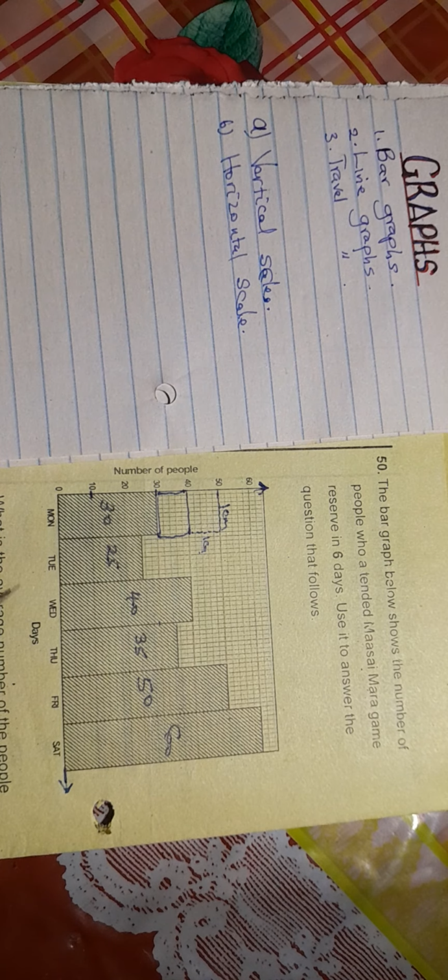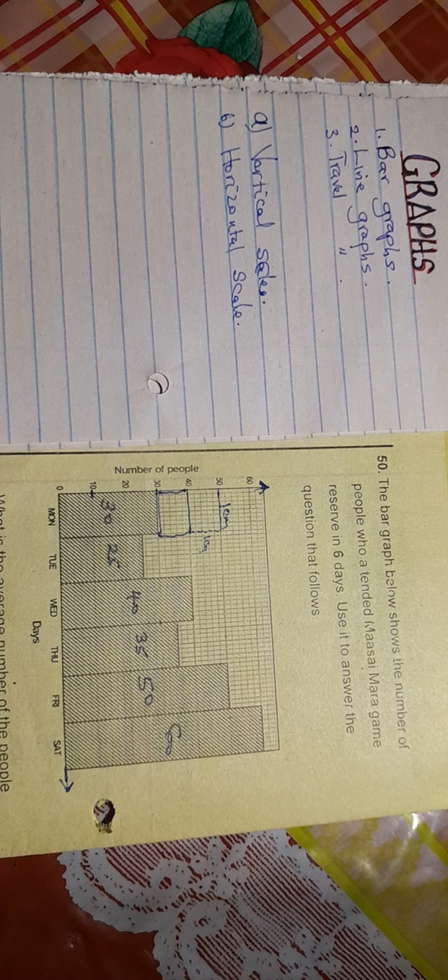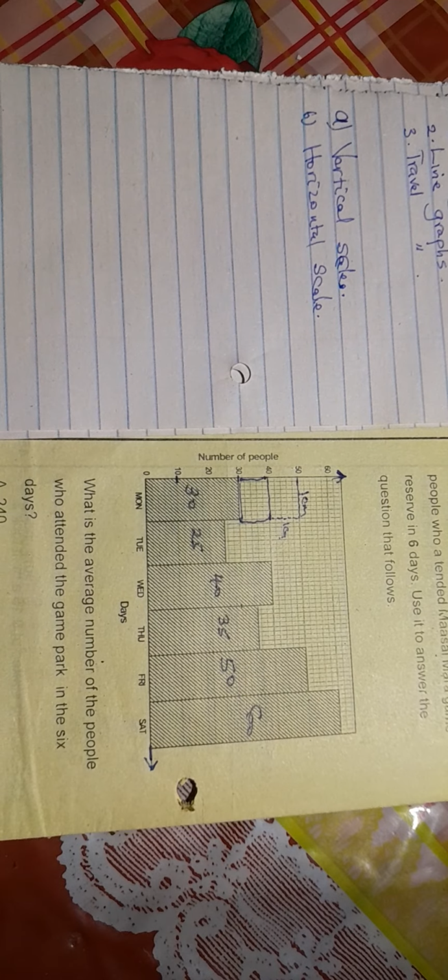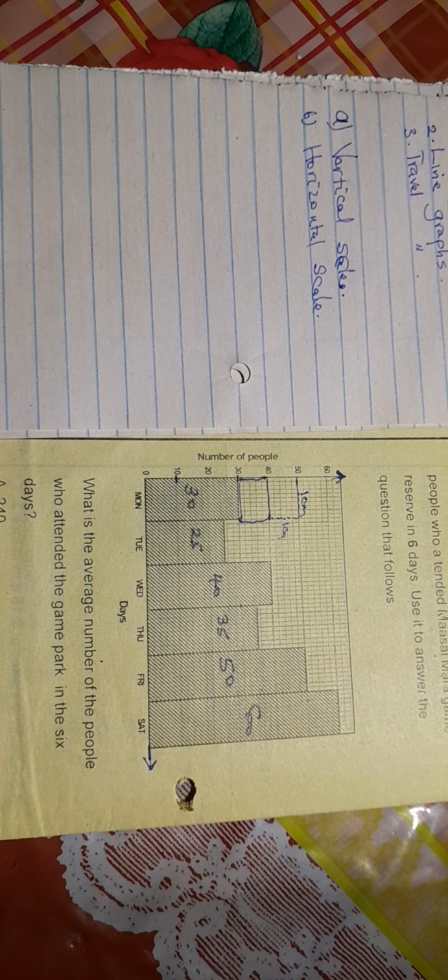Now, candidates may be required to answer several questions from such a paragraph. Like this one is asking, what is the average number of people who attended the game park in 6 days?